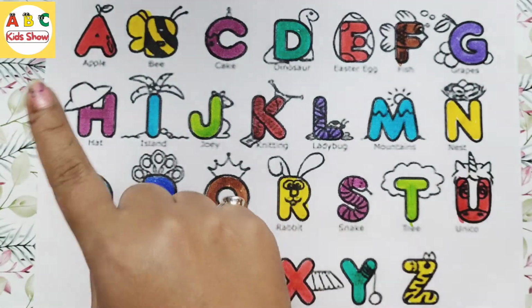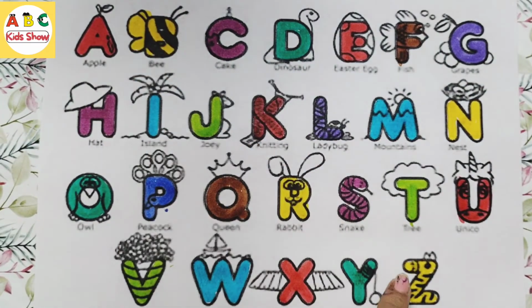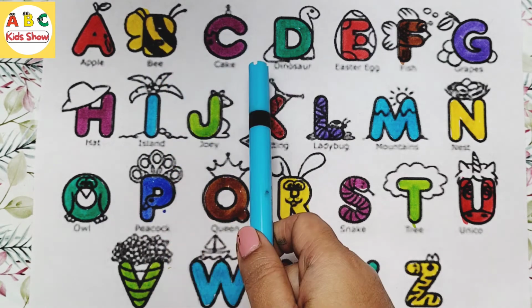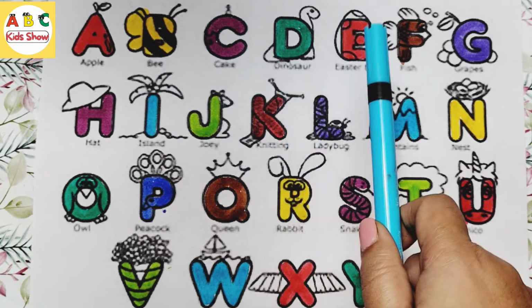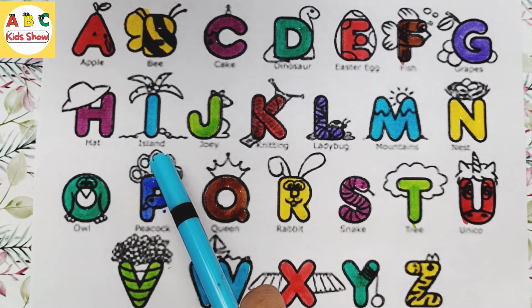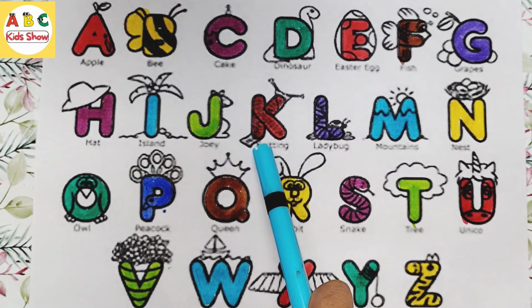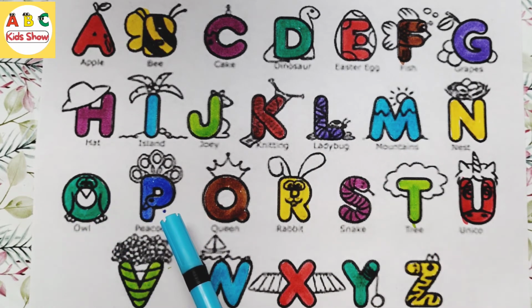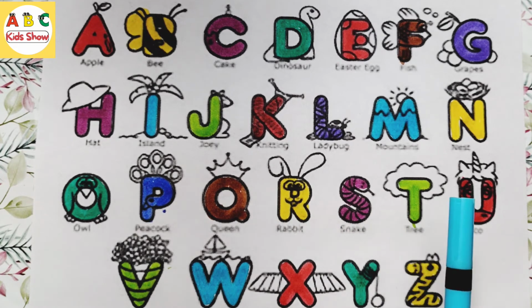So this was capital ABC from A to Z. Let's revise. A, B, C, D, E, F, G, H, I, J, K, L, M, N, O, P, Q, R, S, T, U, V, W, X, Y, Z.